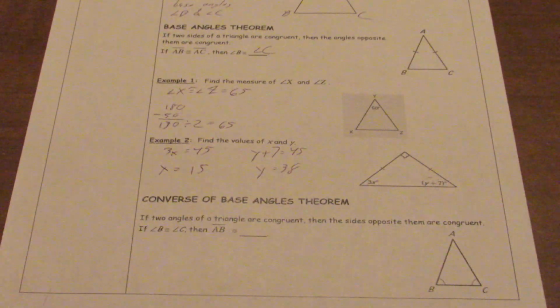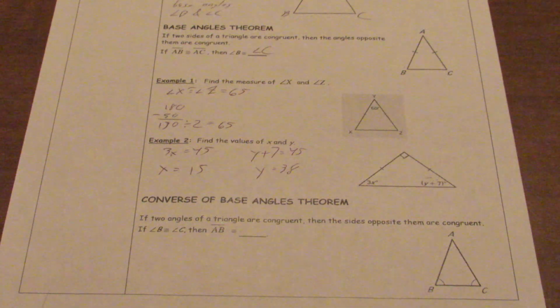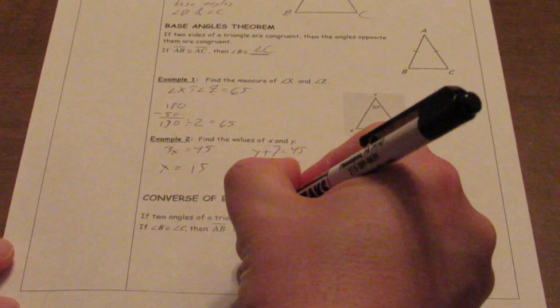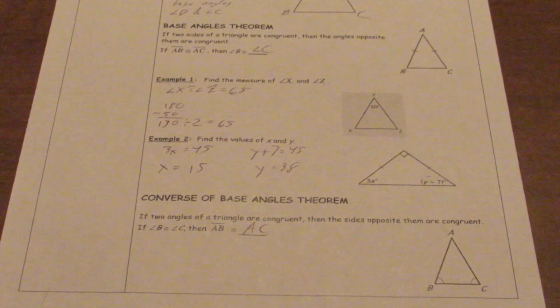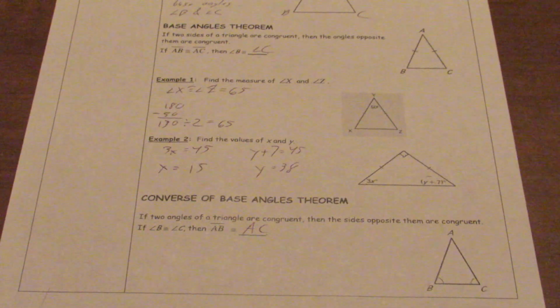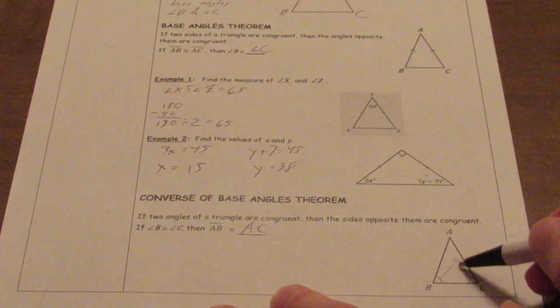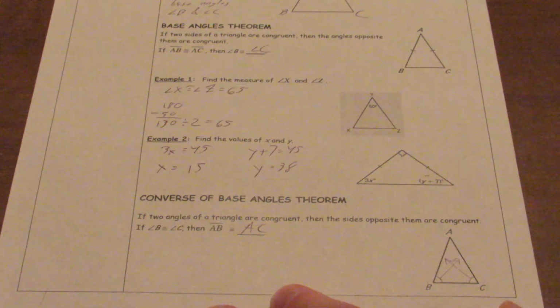Then we have the converse of the base angles theorem. That says if two angles of a triangle are congruent, then the sides opposite them are congruent. So if angle B is congruent to angle C, then AB is congruent to AC. And when you're trying to look at opposite parts here, one of the things that can help is to draw a line. Opposite B is AC. Opposite C is AB.